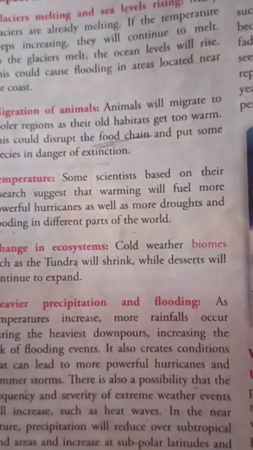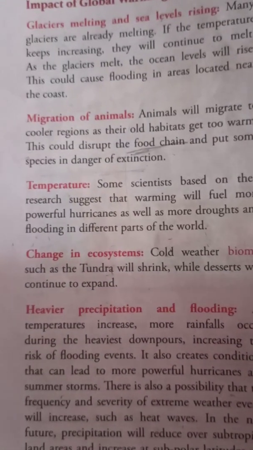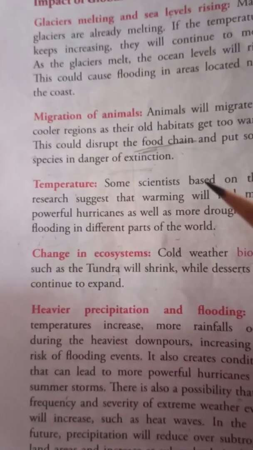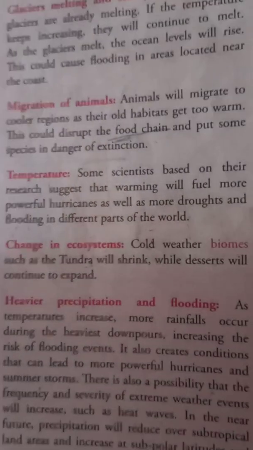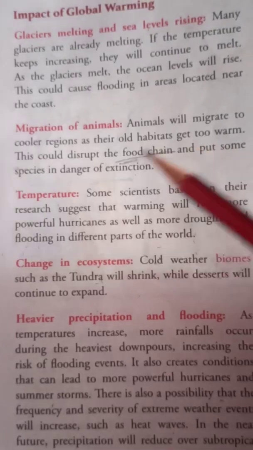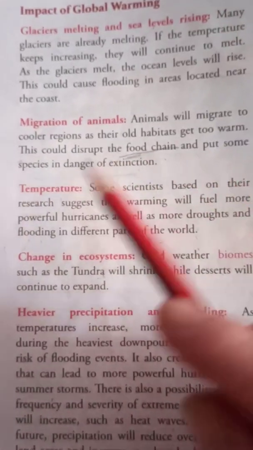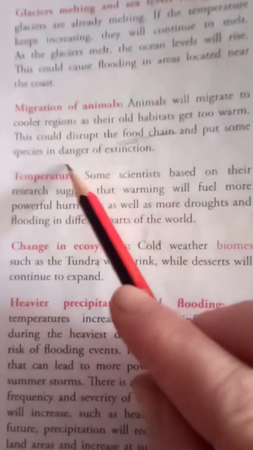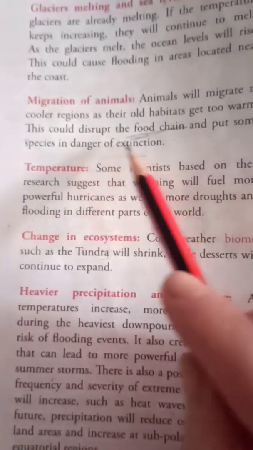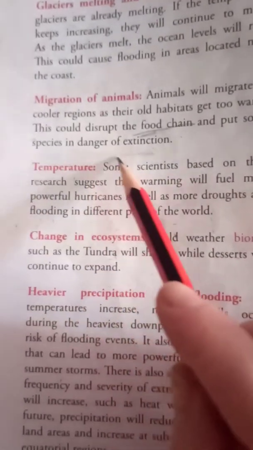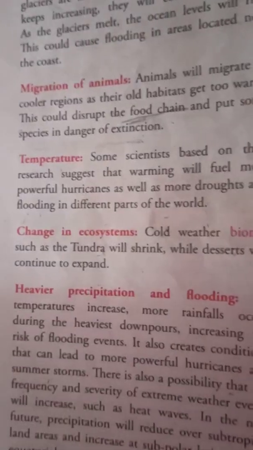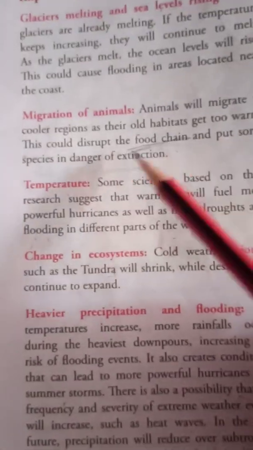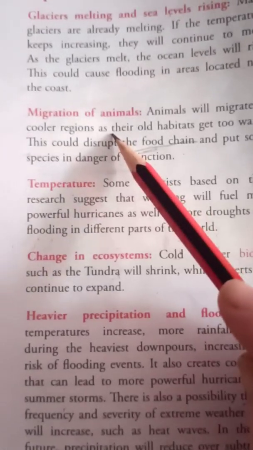Food means one species usually preys on the other one. So this food chain gets disrupted, meaning disturbed, and puts some species in danger of extinction. If a species depends too much on one thing only, that species might get extinct. Extinct means will not be found anymore. So this is one of the dangerous things.